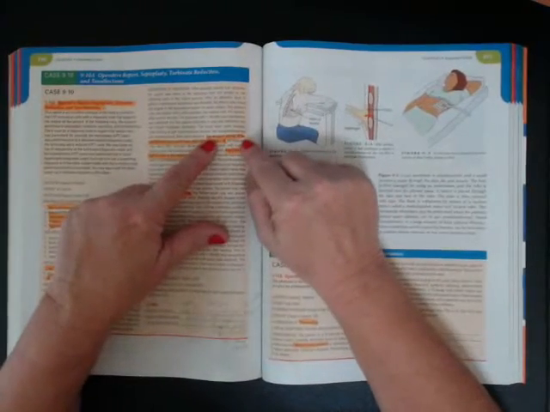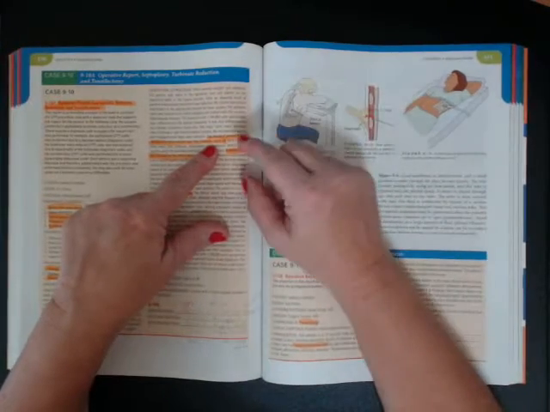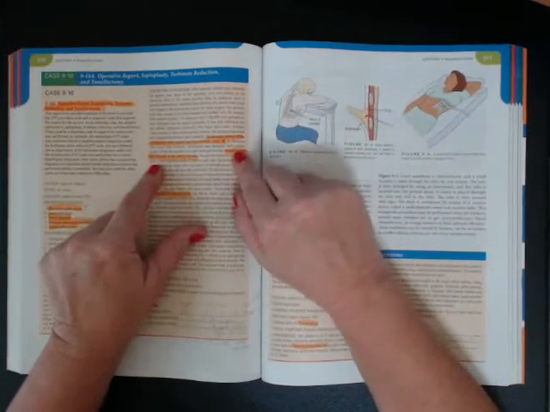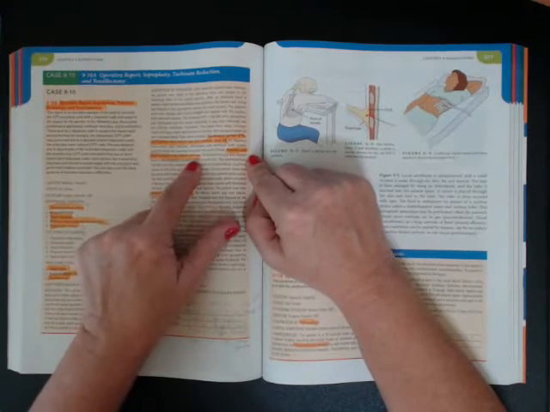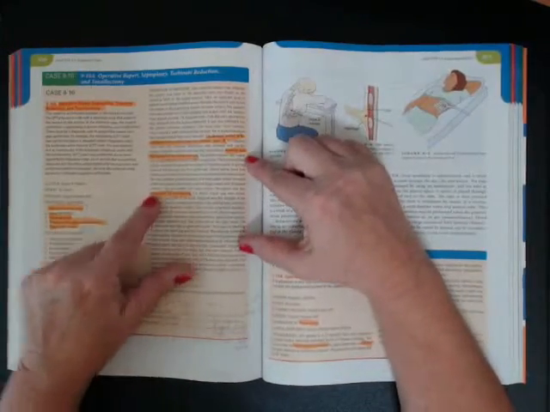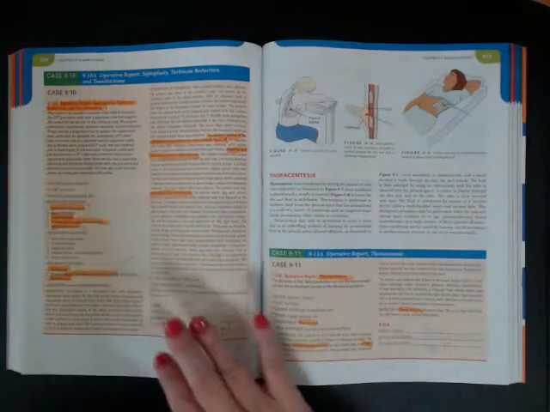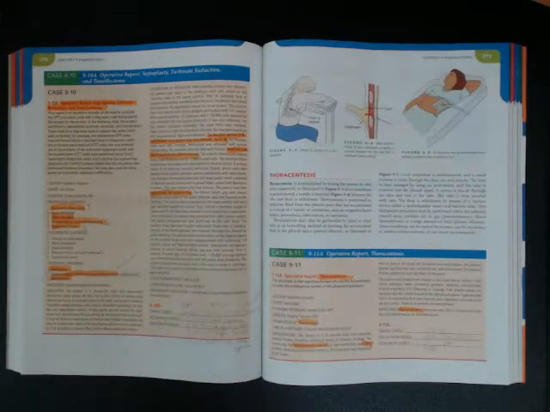So it starts here with the deviated portion of the septum was removed. That's a septoplasty. Then it says attention was then focused on the inferior turbinates, and it goes on to tell you that they were removed. Then they repositioned the patient for the tonsillectomy. So I had proof that all 3 things were being done.